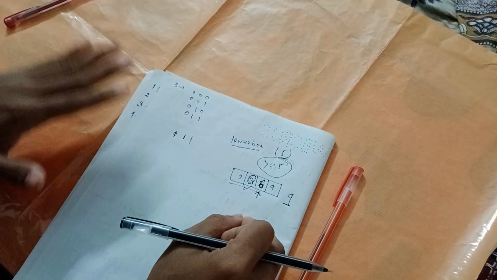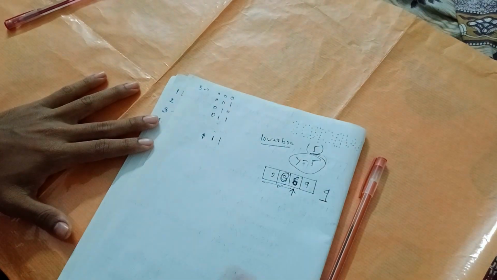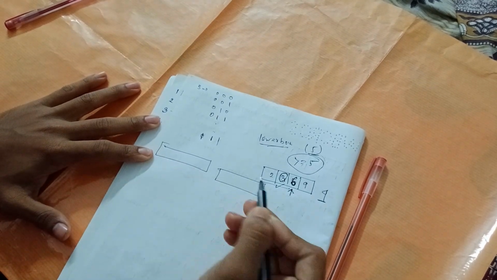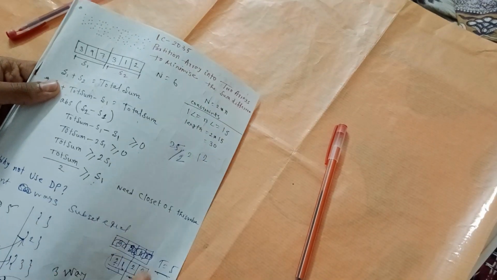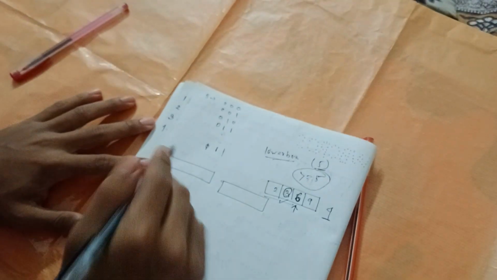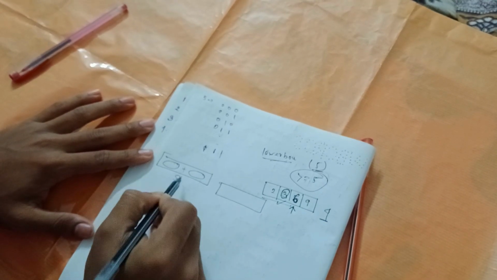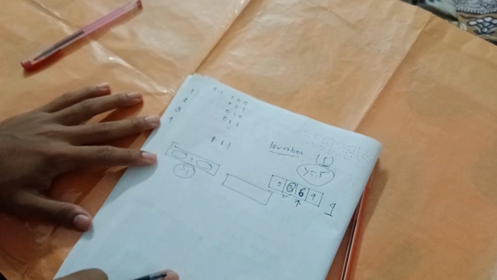For another example, it's clear. Then another concept we need: the total sum means we divide the array in two parts. We only need s1. We need the sum in s1, some left value and some right value. This left and right value gives me s1.